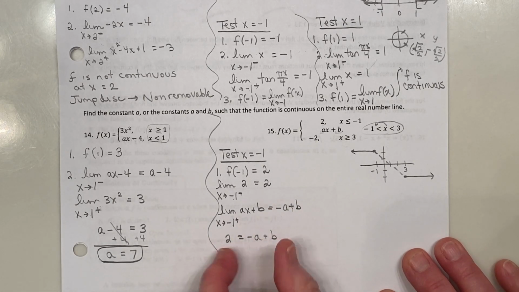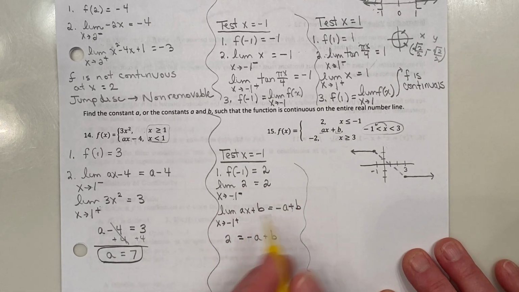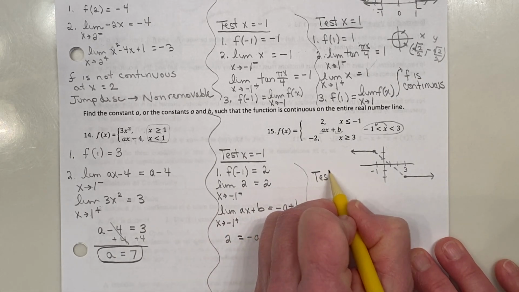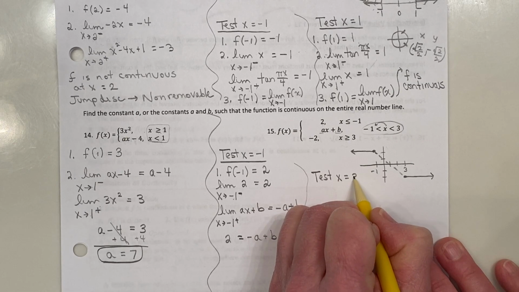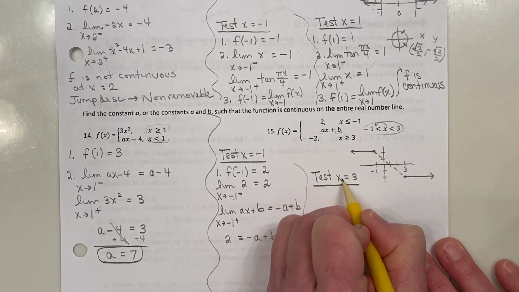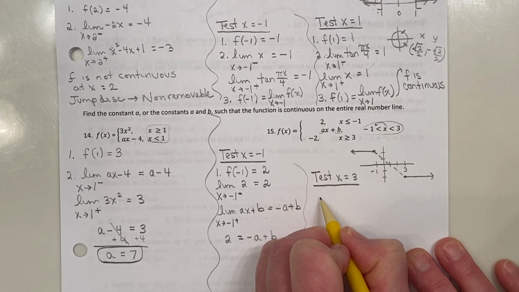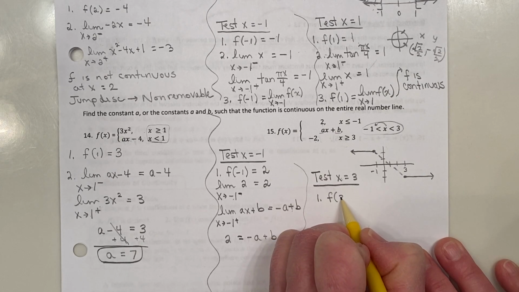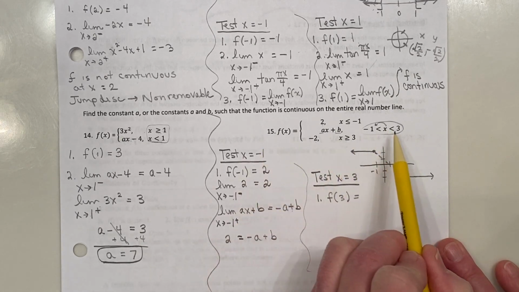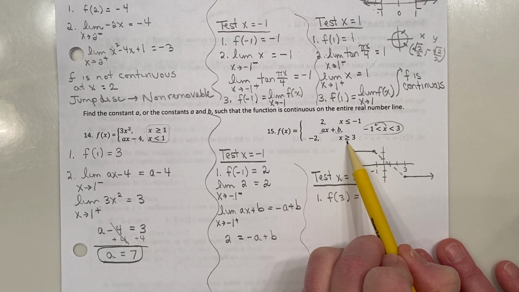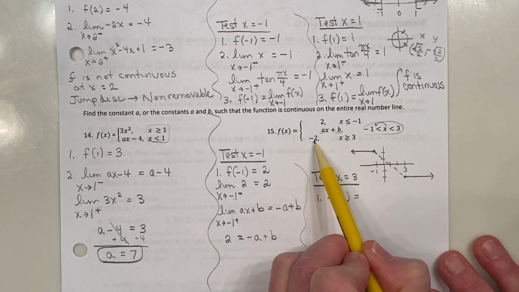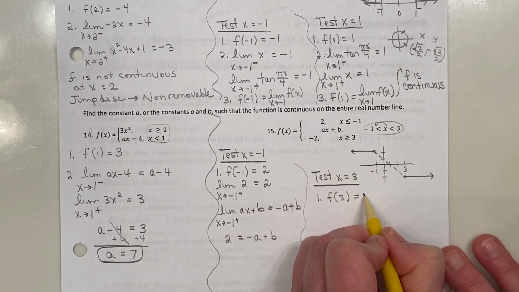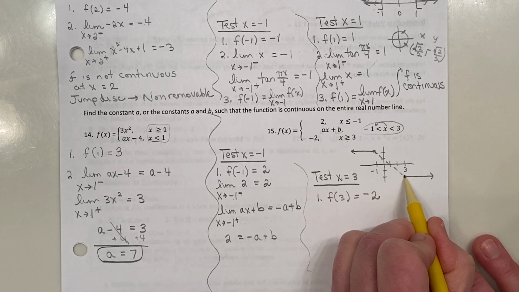So I'm going to leave this on hold while I come over here and test what's happening at x equals 3. So, the 3-part continuity test on x equals 3. First, the function evaluated at 3. Well, 3 belongs to the bottom piece because of the "or equal." So when you plug in 3 for the x, which there isn't one, the functional value is -2.